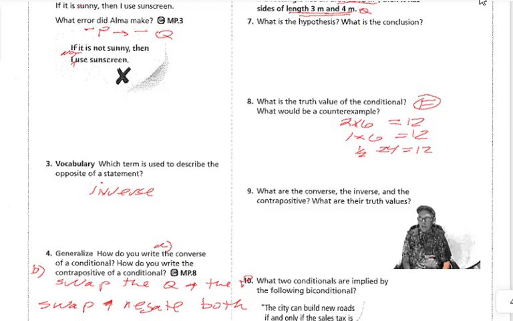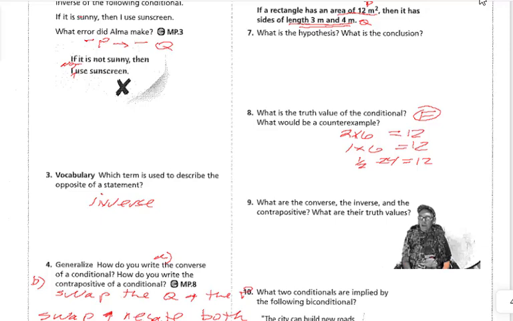Now the converse, the inverse, and the contrapositive of this. The converse, now remember, you're swapping the Q and the P. That's the converse.